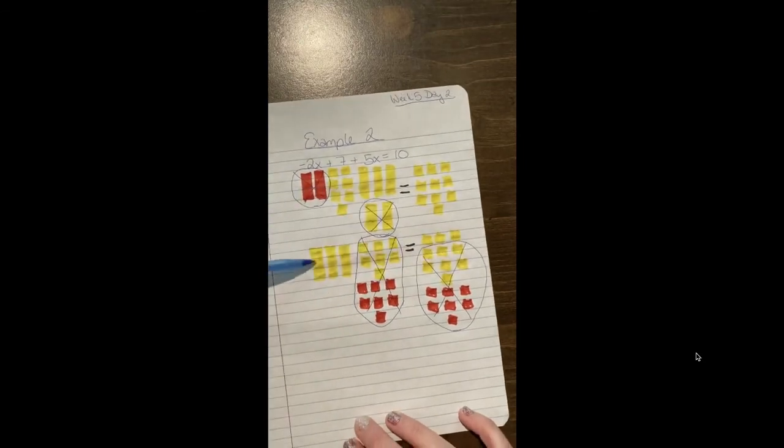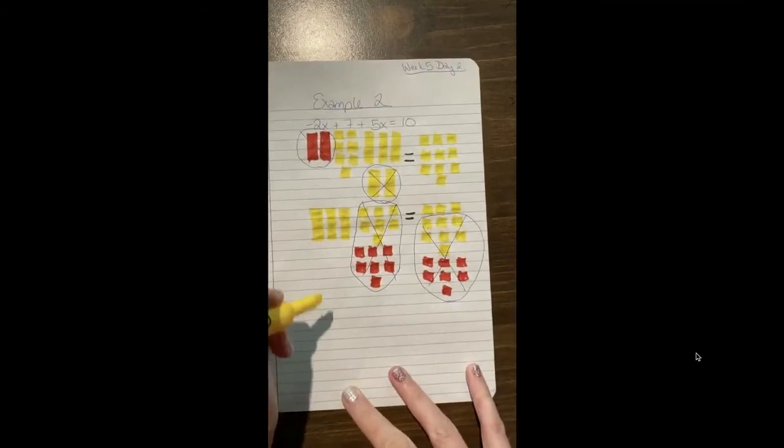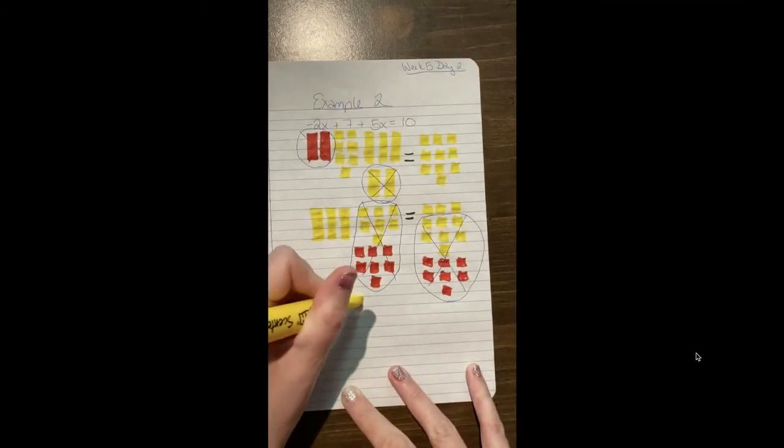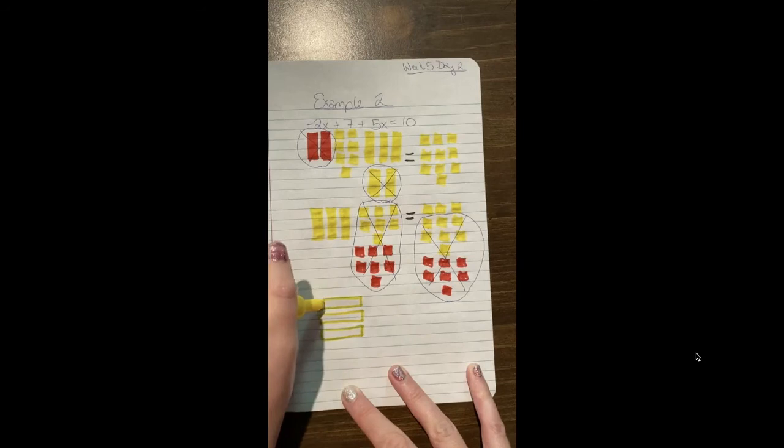All right, so here I need to figure out how many is each of these variables equal to. So I'm going to flip my variables on their sides. 1, 2, 3 positive x's is what we have left.